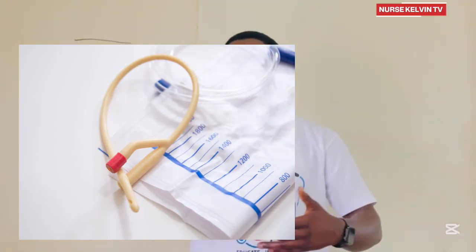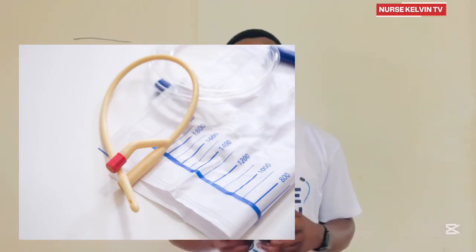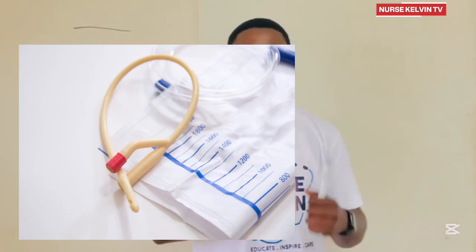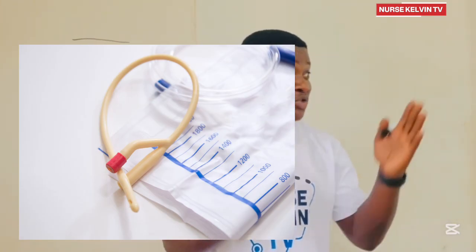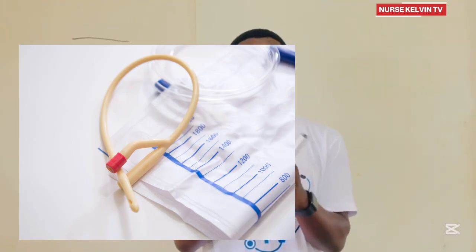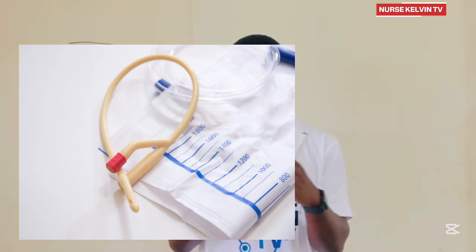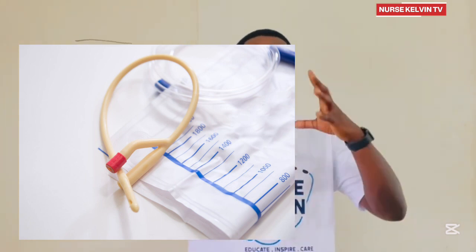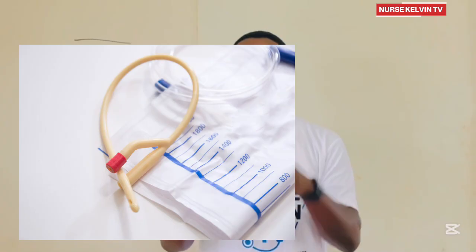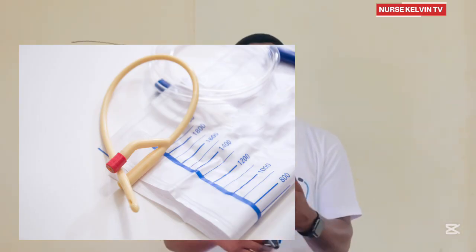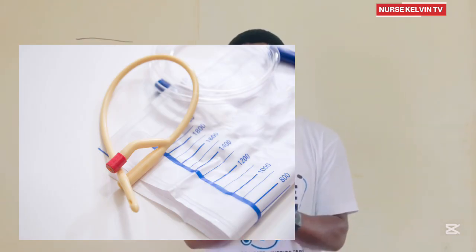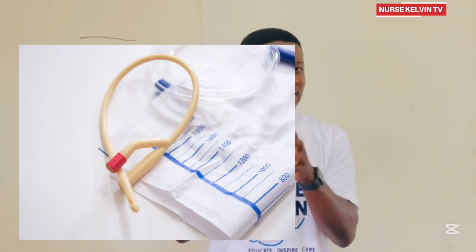Then the next one is the urinary catheter. They always say, oh, catheter. Please, the catheter is used for a purpose. Most of us think the reason why a patient needs a catheter is just to urinate, but you use the catheter to measure the urine output. This is going to help us to know whether there is renal failure or an imbalance in the body. So please, get to know these devices.